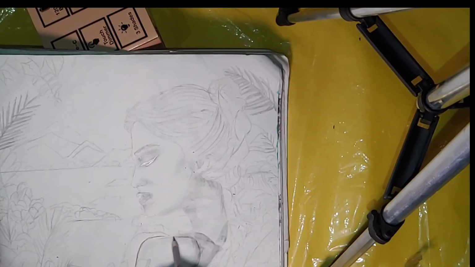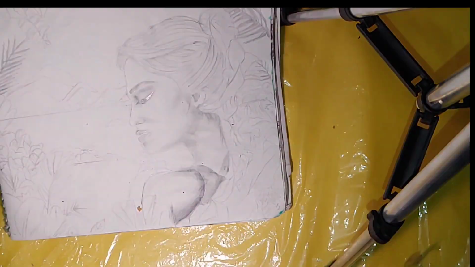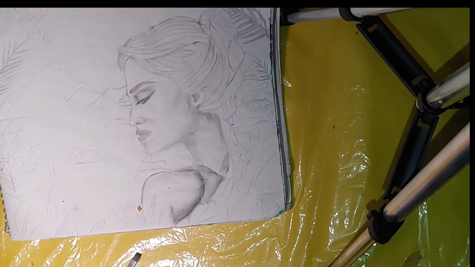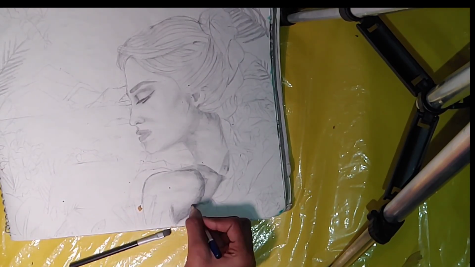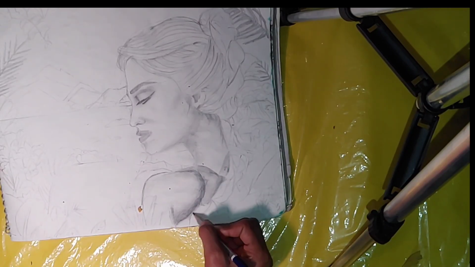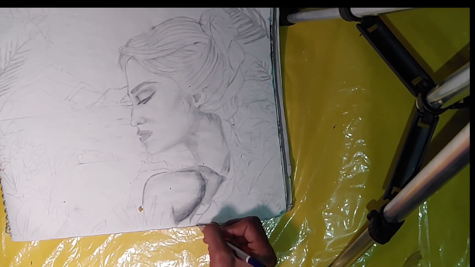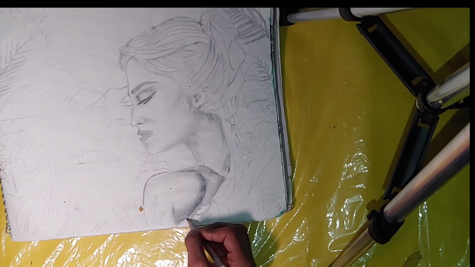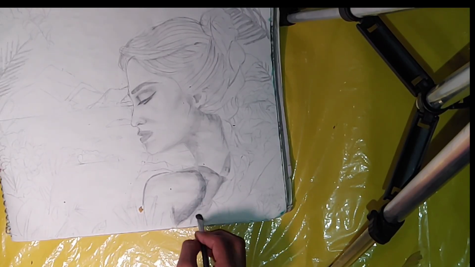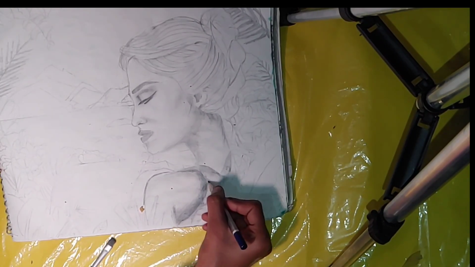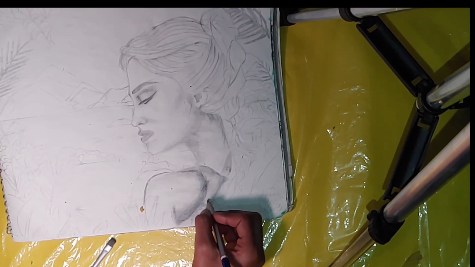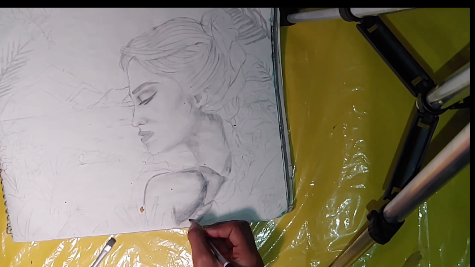So I will use cotton, brush, pen and the shading pencil. So this is easy for you to do using these materials. Like this type, I will make details, and this is an easy method.